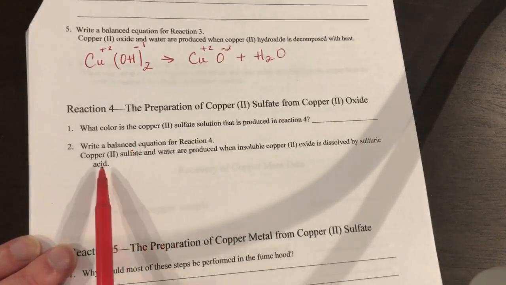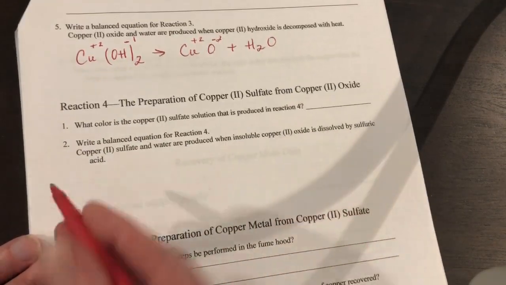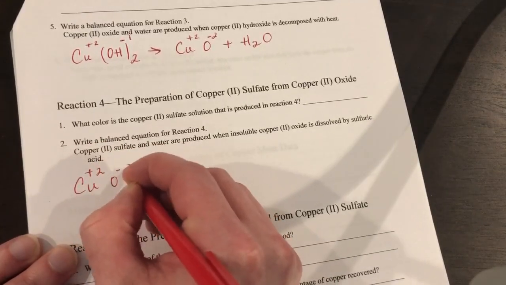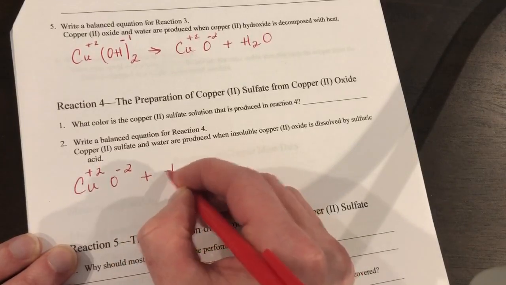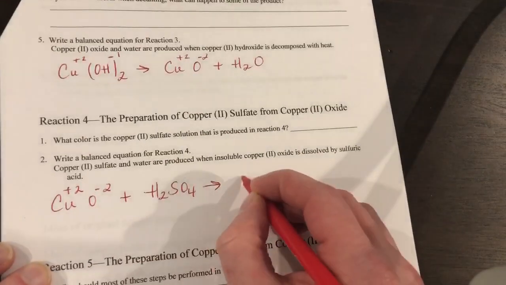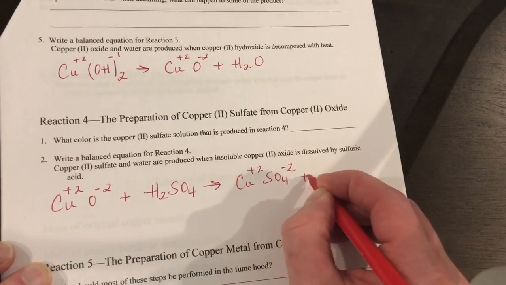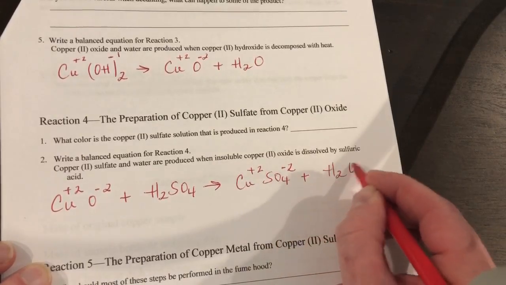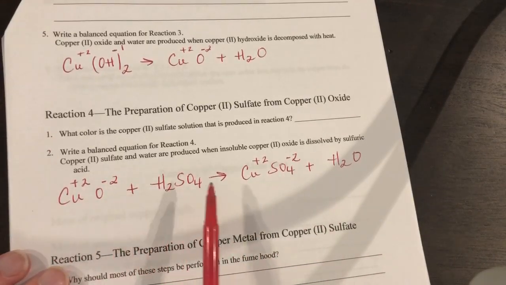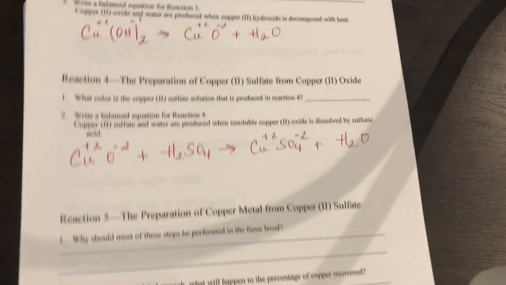It says copper 2 sulfate and water are produced when copper 2 oxide is dissolved by sulfuric acid. So once again, we're going to work backwards on this. Copper 2 oxide plus sulfuric acid, which is H2SO4, is going to produce copper 2 sulfate and water. Okay, and then we're going to make sure it's balanced. 1 Cu, 1 Cu, 1 sulfate, 2 hydrogens, 2 hydrogens, 1 oxygen, you're done.